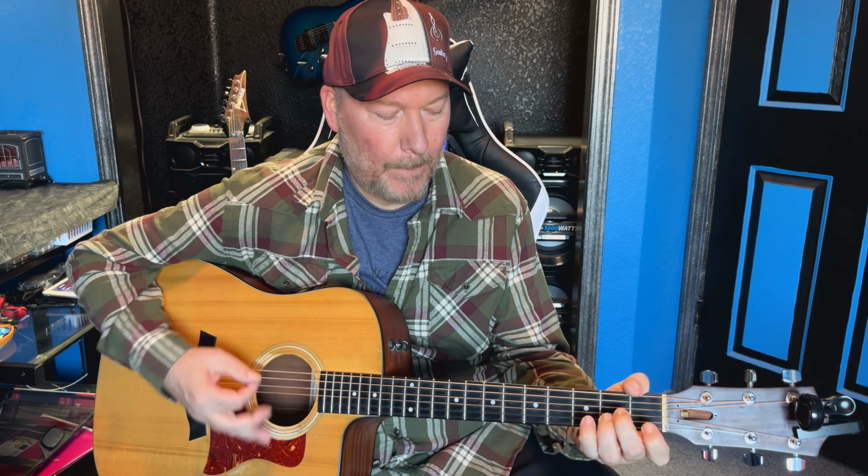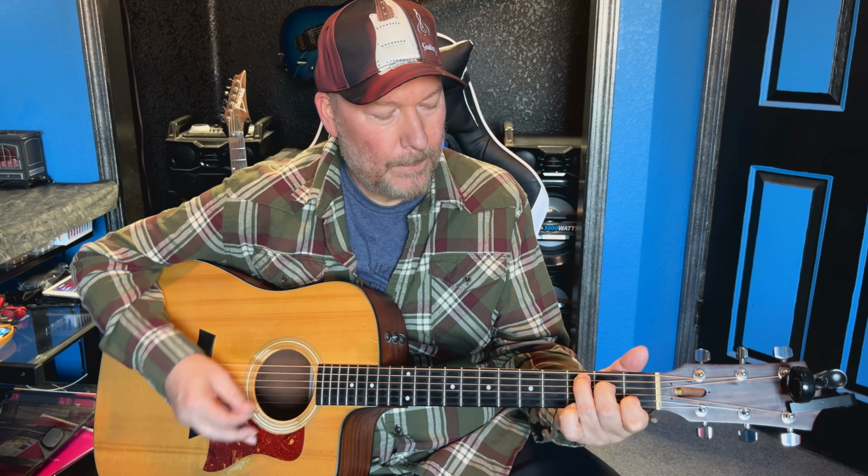Now, if I take the same chords and I throw a few embellishments onto them, it can sound more like this. So it just spices it up a little bit, makes it more fancy.